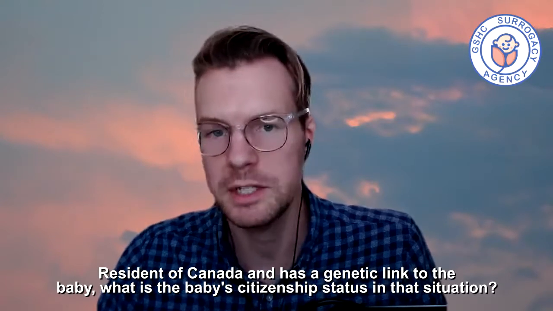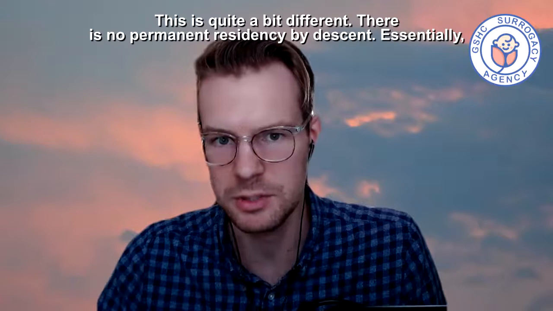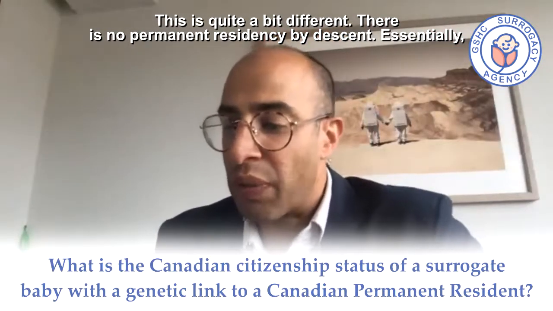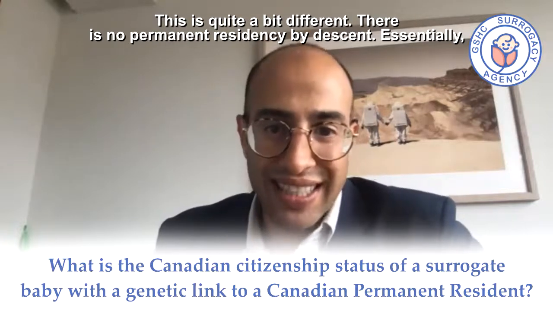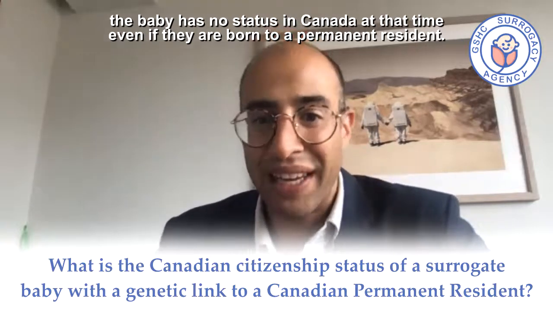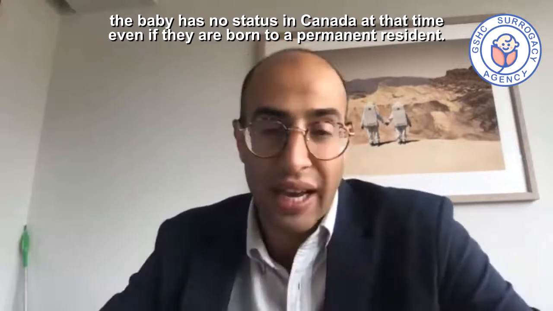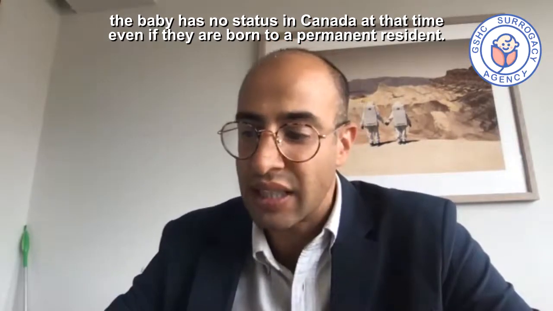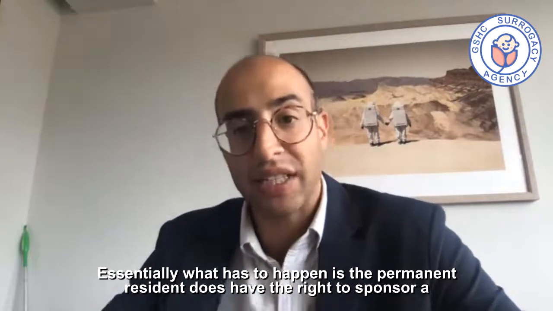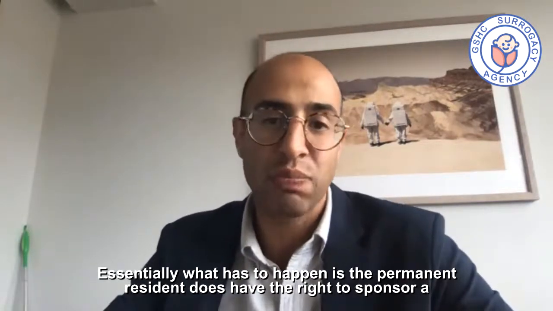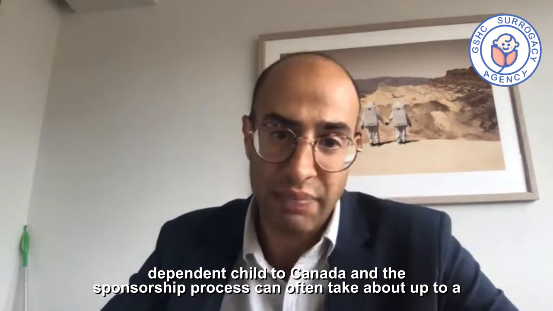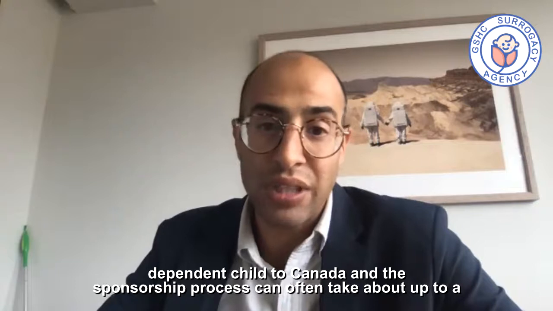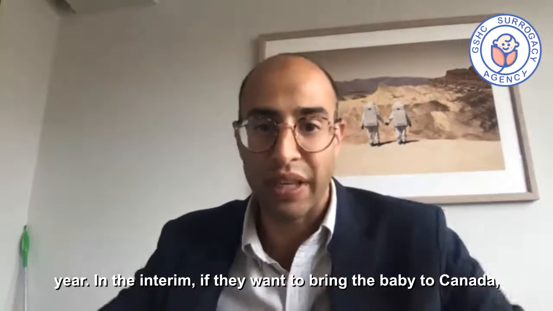And how about if the intended parent is a permanent resident of Canada and has a genetic link to the baby? What is the baby's citizenship status in that situation? This is quite a bit different. There is no permanent residency by descent. Essentially, the baby has no status in Canada at that time, even if they are born to a permanent resident. Essentially, what has to happen is the permanent resident does have the right to sponsor a dependent child to Canada. And the sponsorship process can often take up to a year.